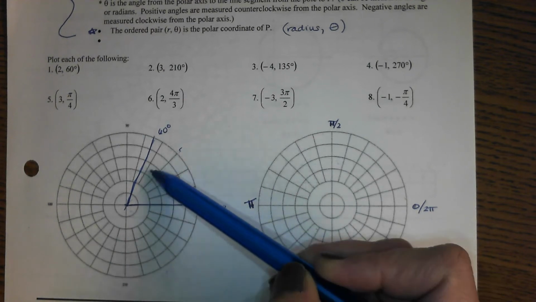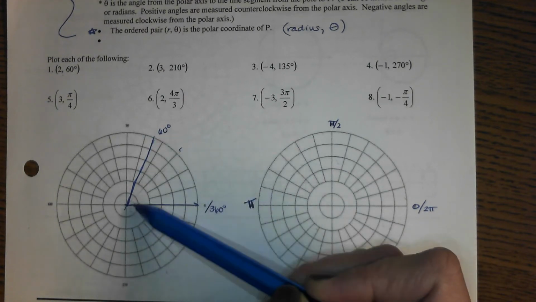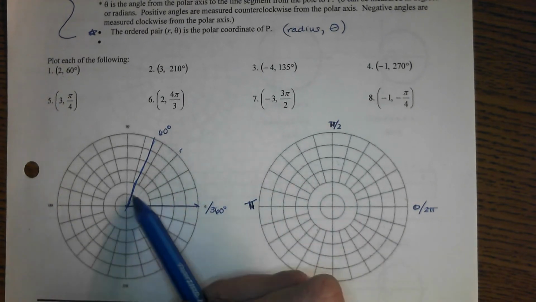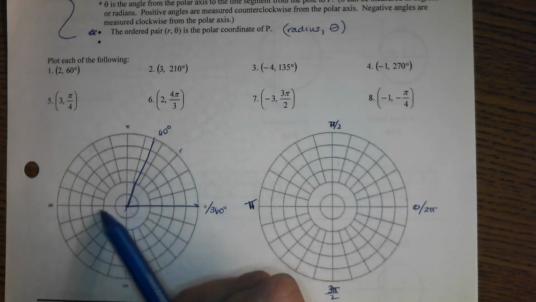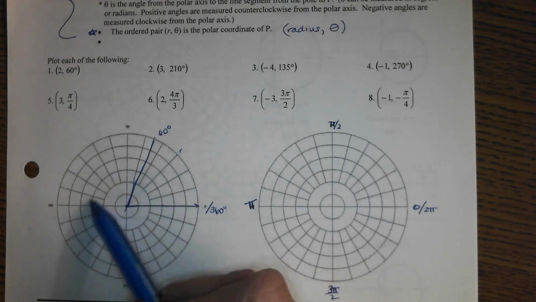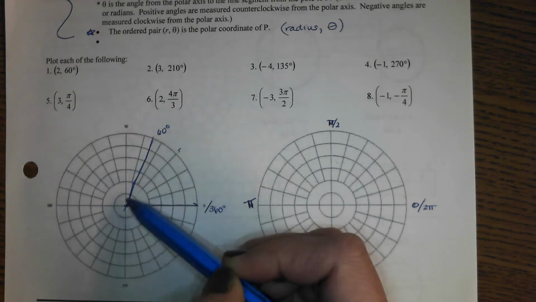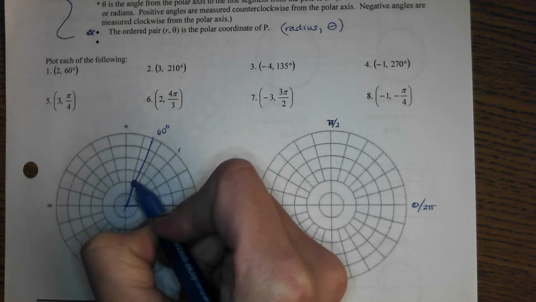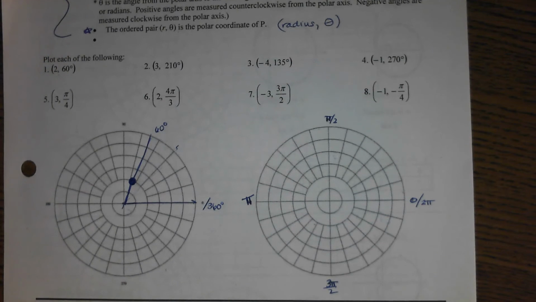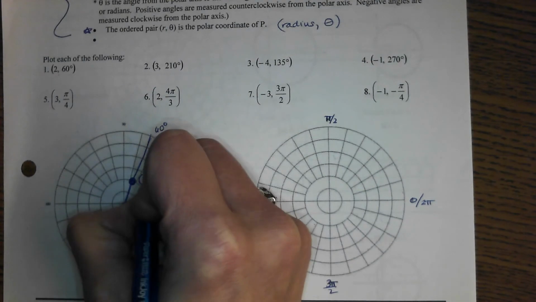So you'd open up to your theta of 60, and then you'd go out to the second radius. So do you see here this inner circle has a radius of 1. This next one has a radius of 2. The next circle has a radius of 3. So you'd go to your 60-degree ray and then out to a second radius, and there's the location of that point. And you'd label it 2, 60 degrees.